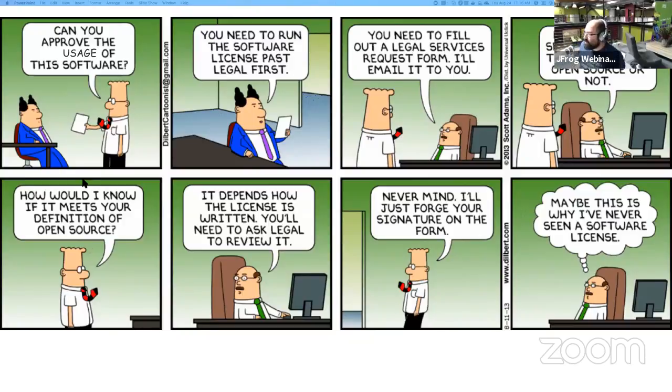So the question is how, on one side, you can guarantee the license and the quality, and on the other side, not compromise on what your developers use.